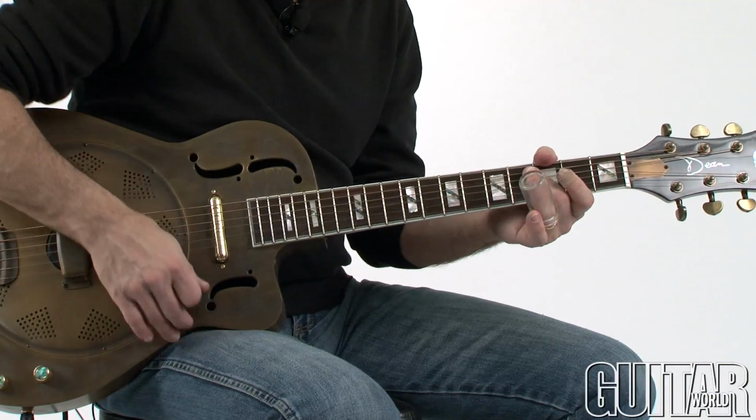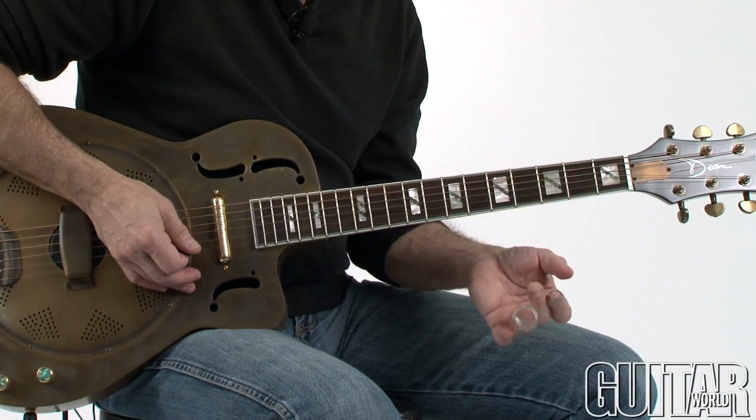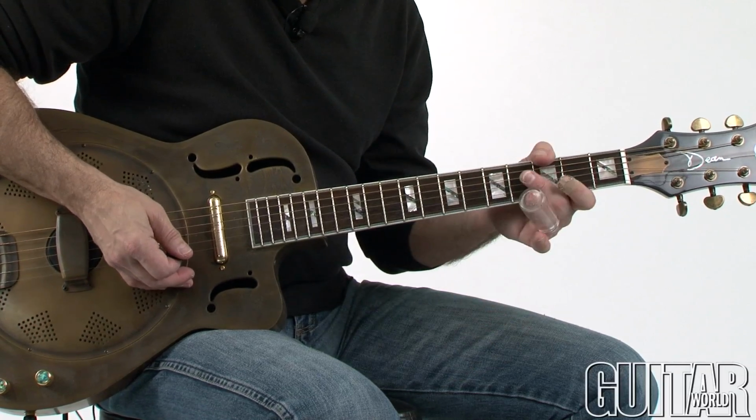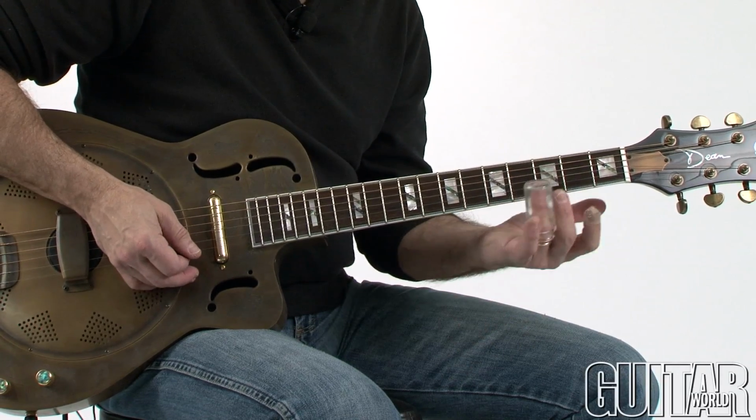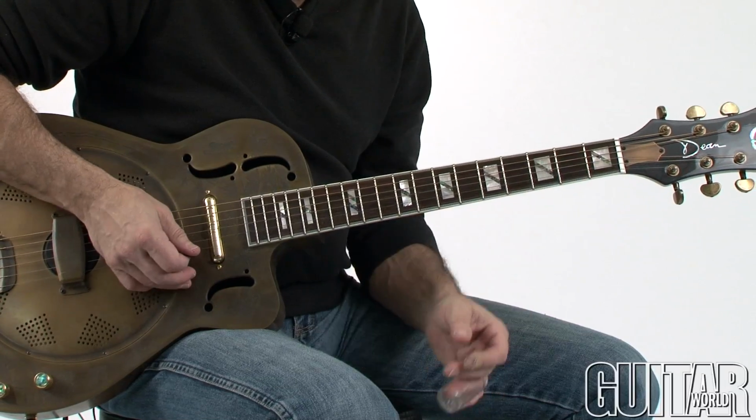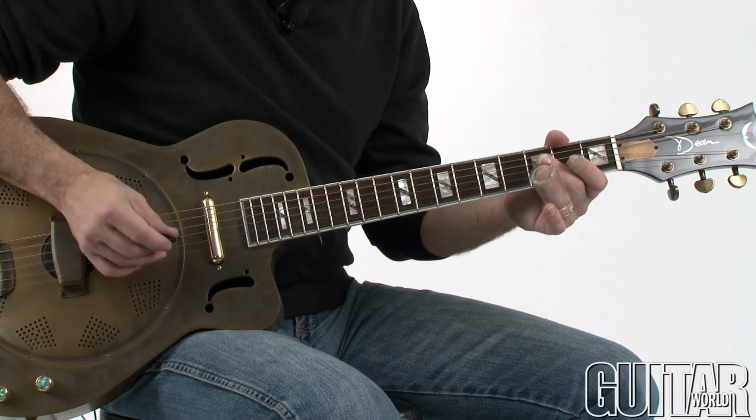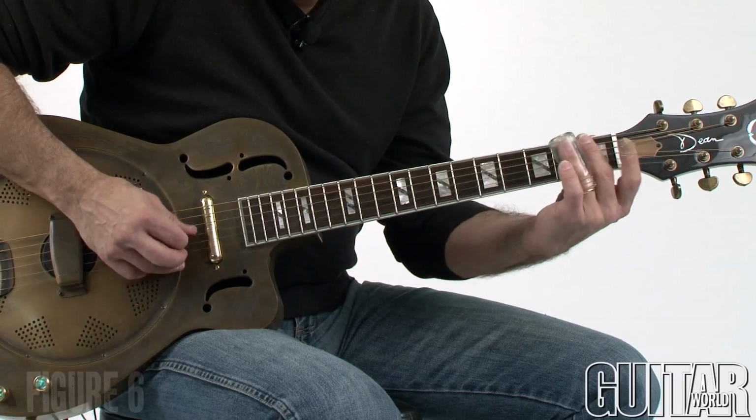All right, now let's transpose some of those open G licks to open D. And in this first example, I just move over stuff I had done on the top 2 strings. I move it one string lower onto the 3rd and 2nd string.